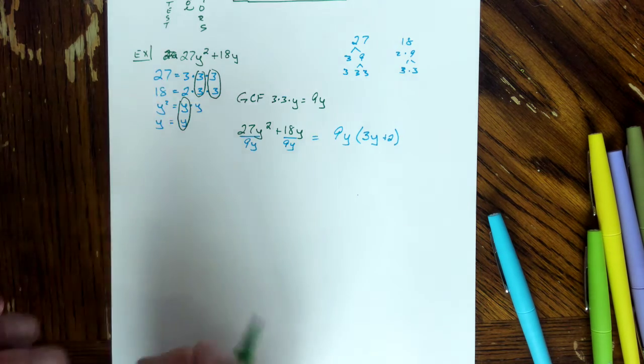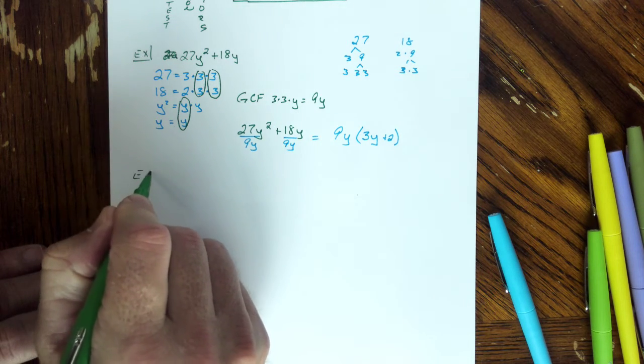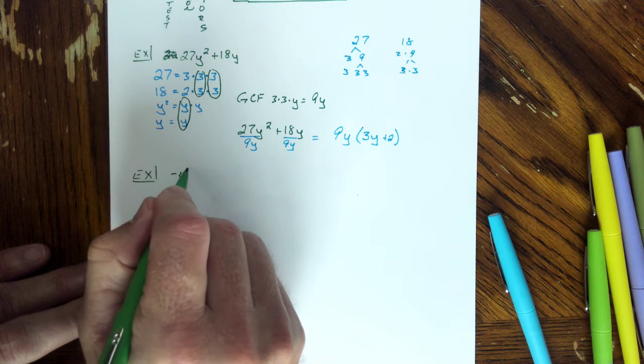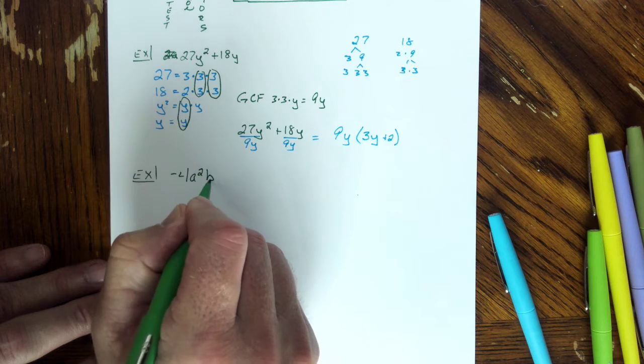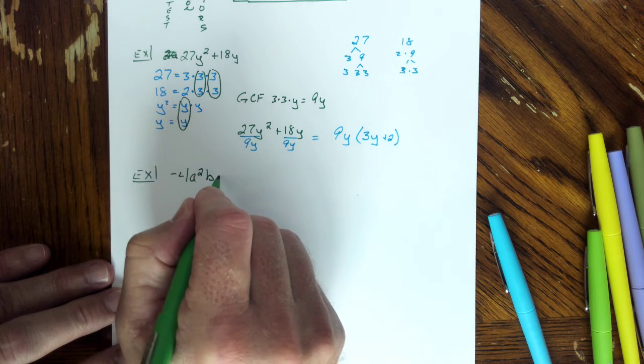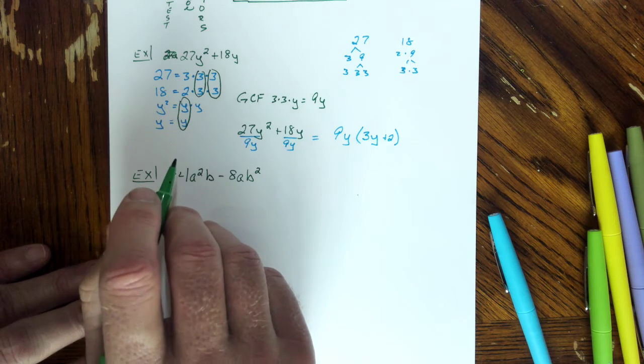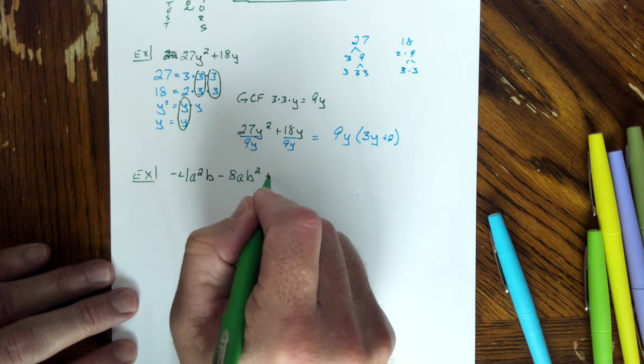So let me give you this example and see what you can come up with. Here I'm going to give you negative 4a squared b minus 8ab squared, and then throw in there plus a 2ab.